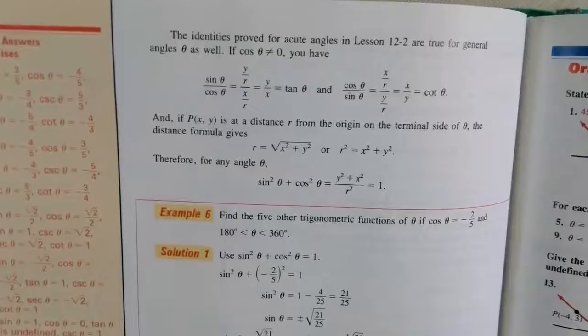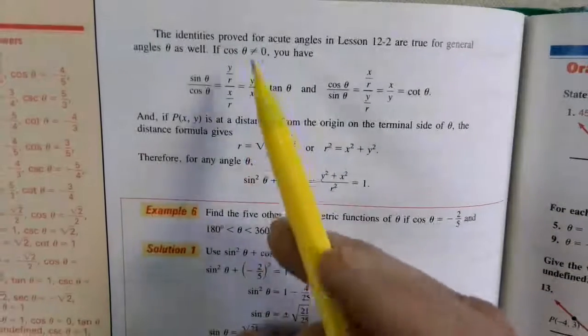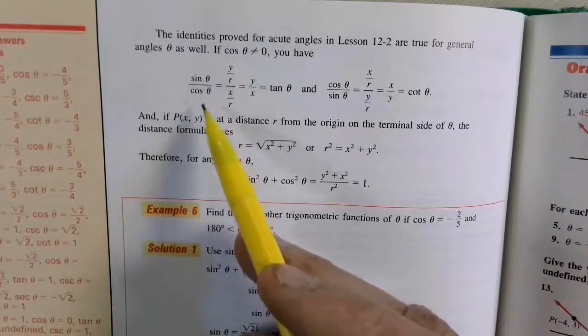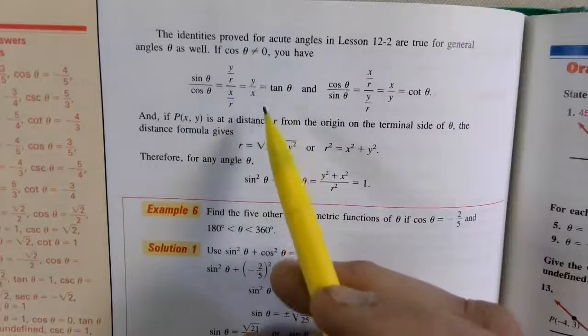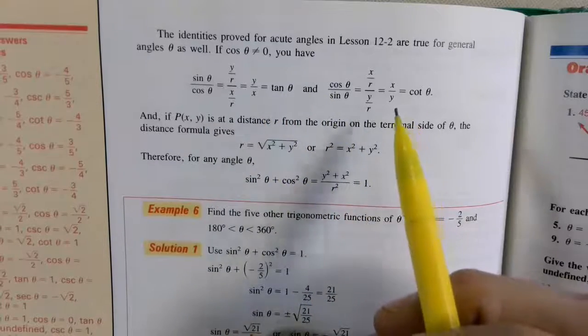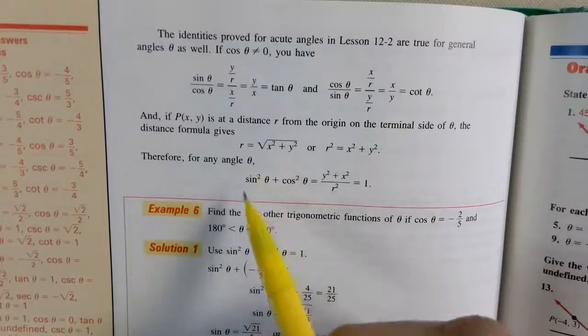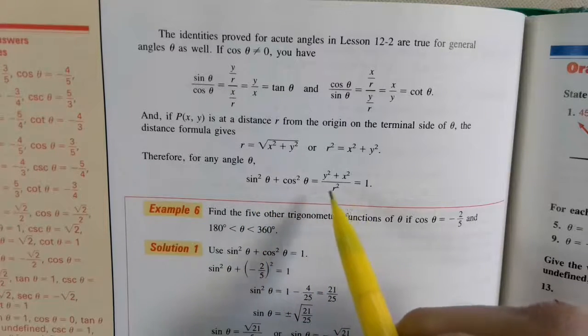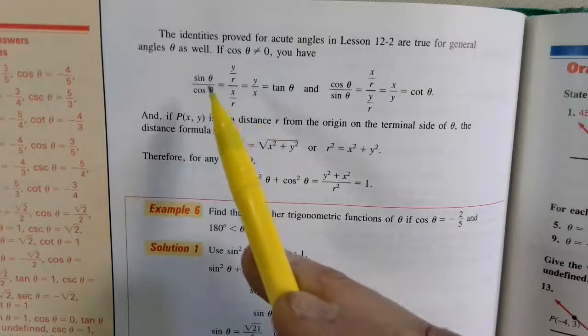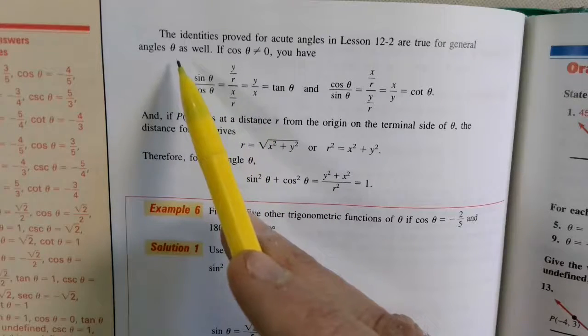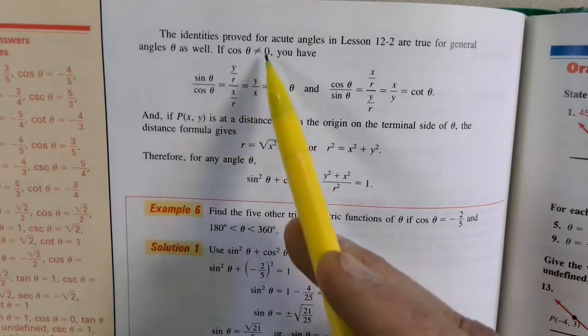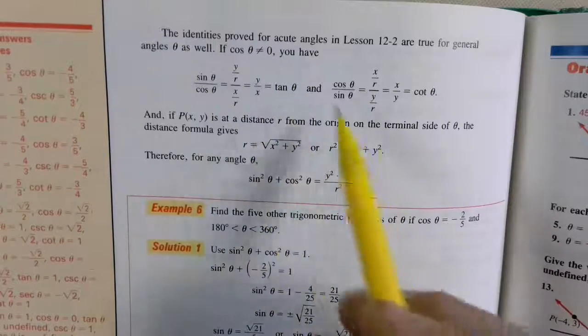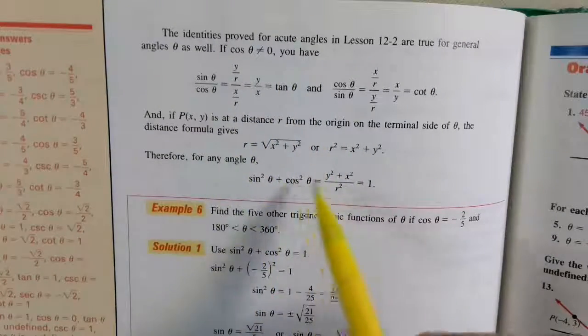Okay, now, the identities that we proved. Remember that the sine of an angle over the cosine of the angle is equal to the tangent of the angle, and then the reciprocal of that, and the square of the sine plus the square of the cosine is equal to 1. That works still for any angle, as long as the cosine doesn't equal 0. Then these identities will still work.